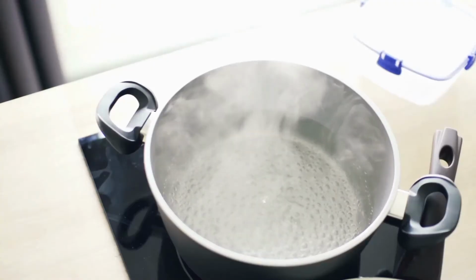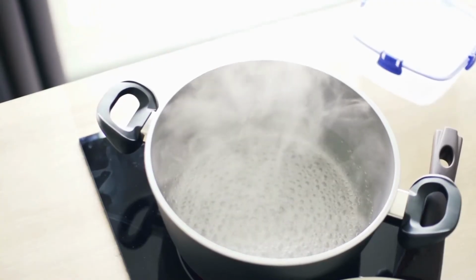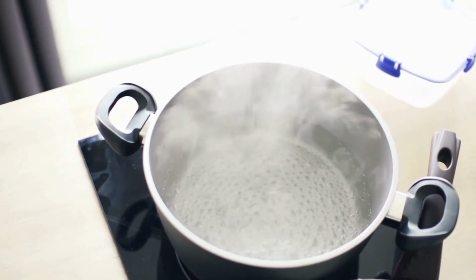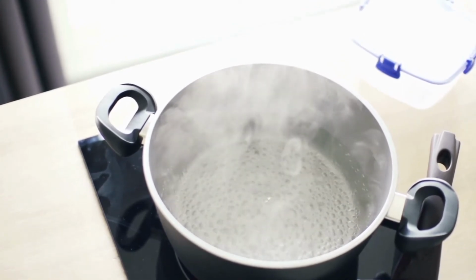When water boils, it turns to steam. When steam cools, it turns back into water. As steam, water is a liquid that has evaporated into a gas-like state that does not have volume or shape.